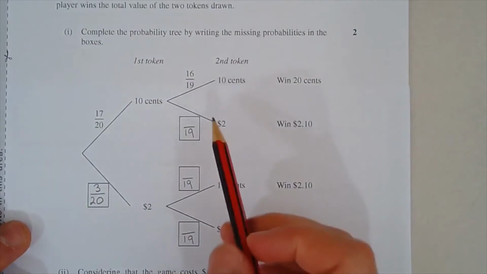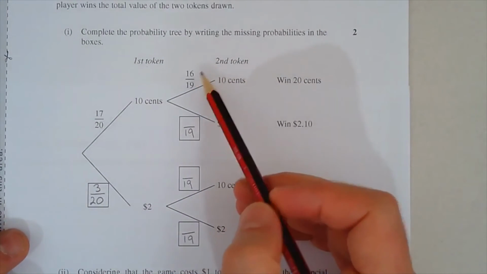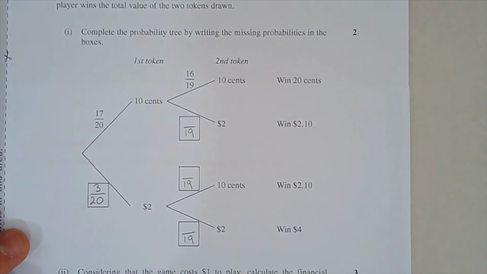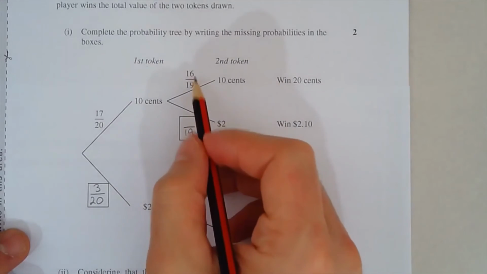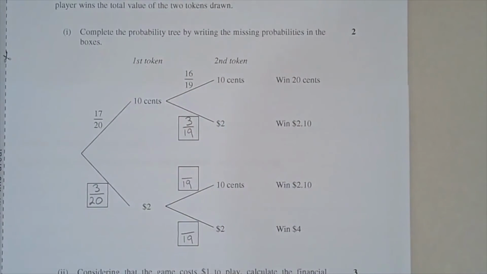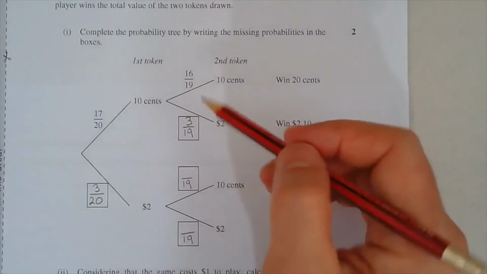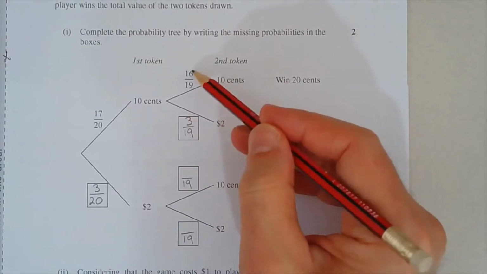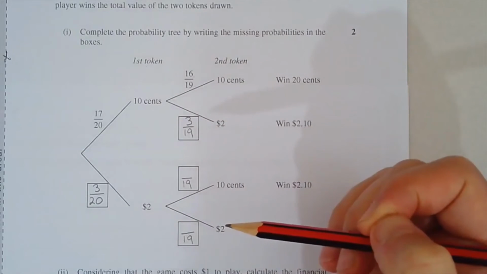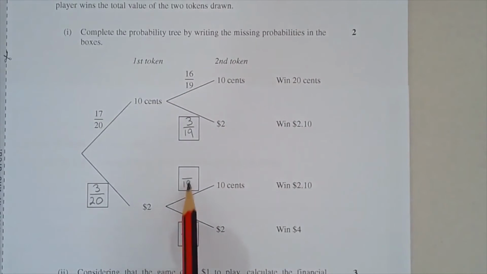But we need to work out the numerators though. If there are 16 10-cent tokens in the box, the sum must equal 19. There must be 3 $2 tokens in the box. So when you add the numerators, 16 plus 3 should equal the denominator of 19. Okay, what about these two here?